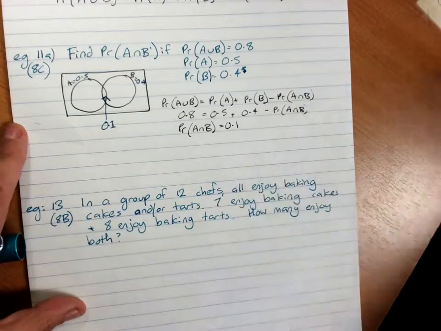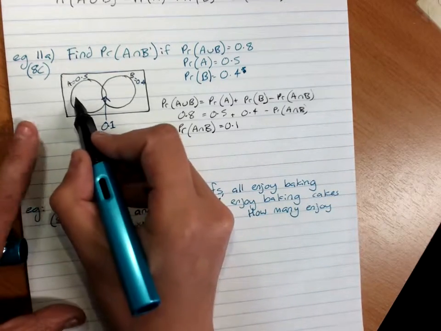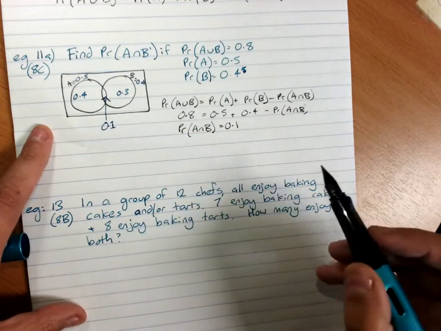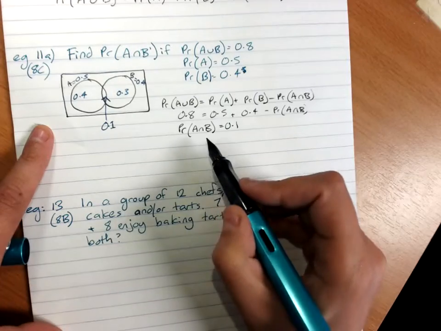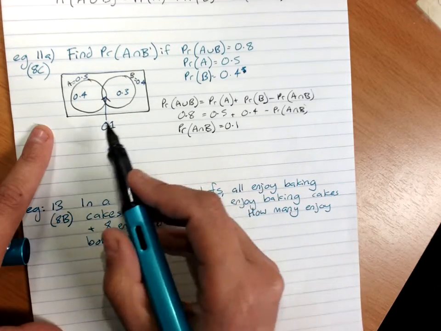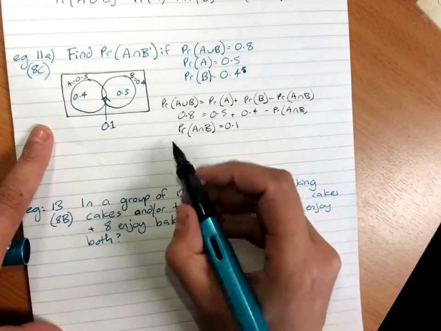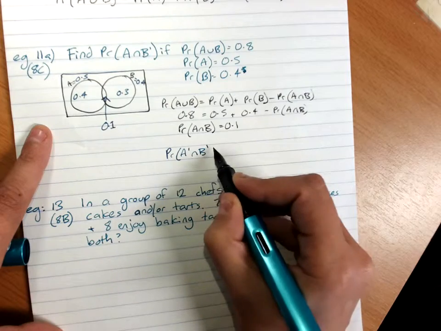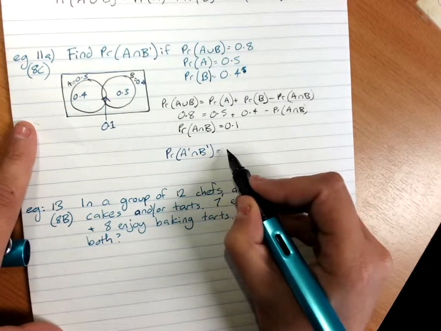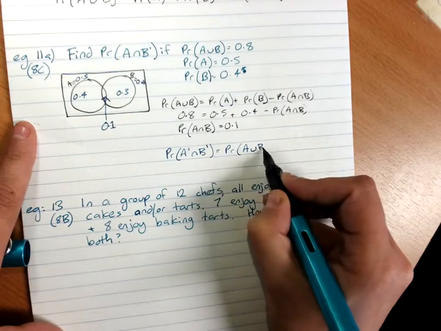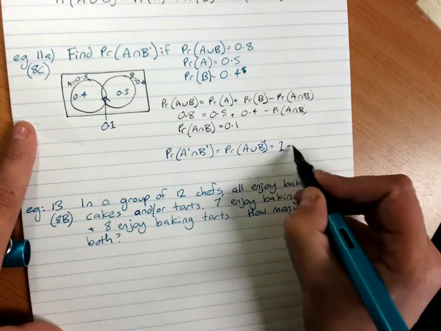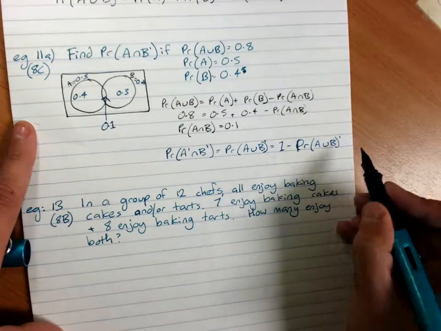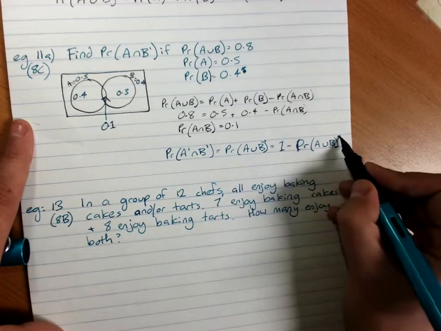Now from that, you can, if you want, get the probability of only A, 0.4, or only B, 0.3. And the probability of, if you wanted it, not A and not B, remembering that that is the probability of not A or B. So that's 1 minus the probability of A or B. Sorry, I said that wrong the first time.